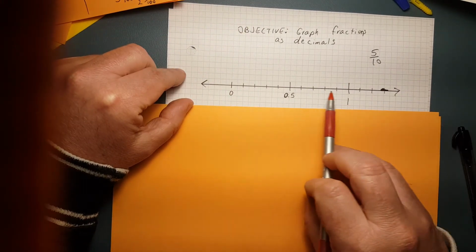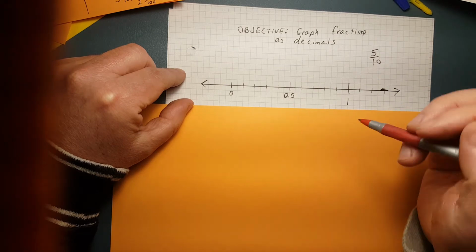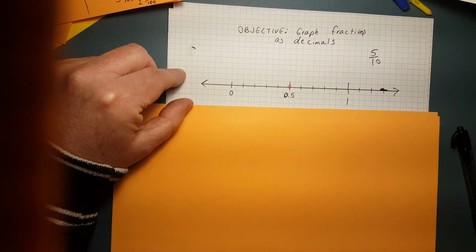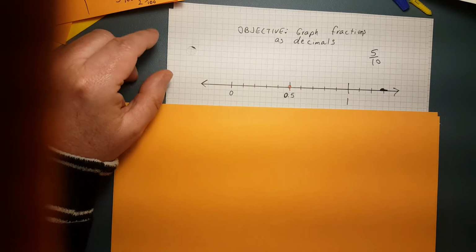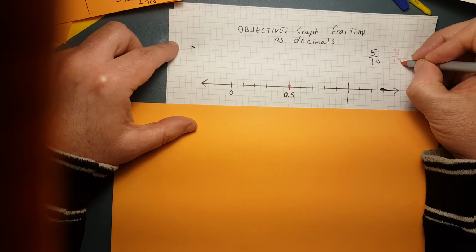Well, it's labeled. Here's 0, here's 1. Right between them is 5/10. 5/10 would go right there. Okay? Okay, what if they gave you 3/10?